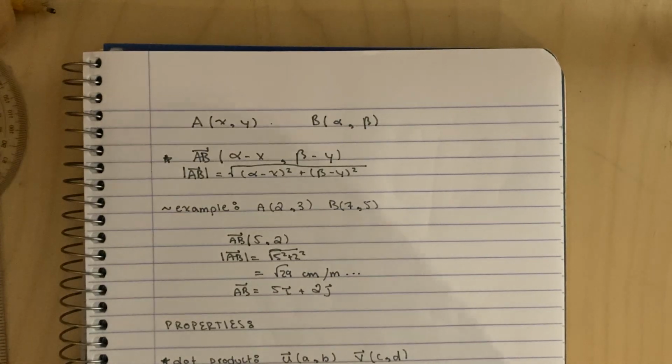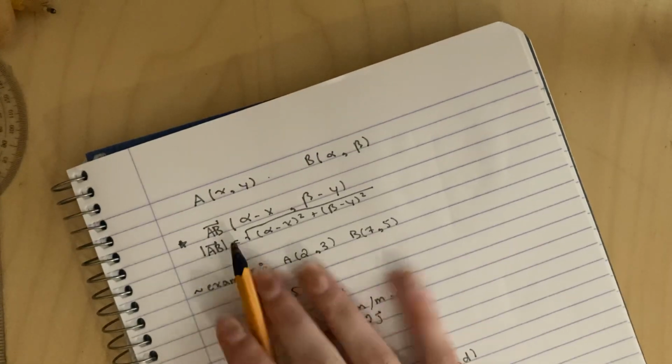All right, our next lesson is about vectors. This one's going to be short. It's just a couple properties that I have to explain. First of all, let's take 2 points.